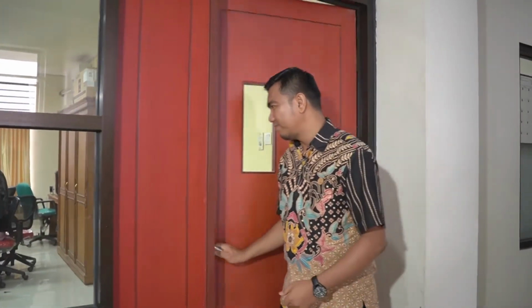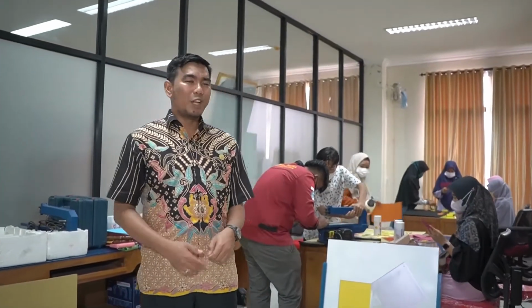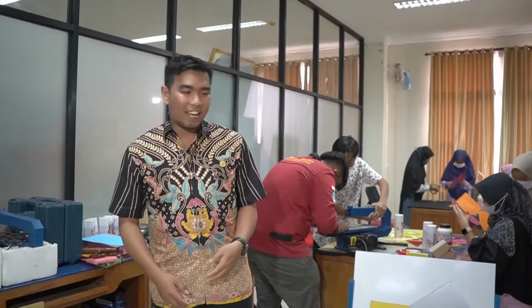Okay, now we are on Mathematics Education Lab. It consists of two parts. The first one is the workshop room and the second one is the display room. Let us check for the first one. This is the workshop room where the students can design and develop the mathematics instruction media.